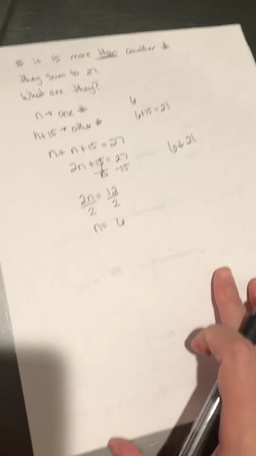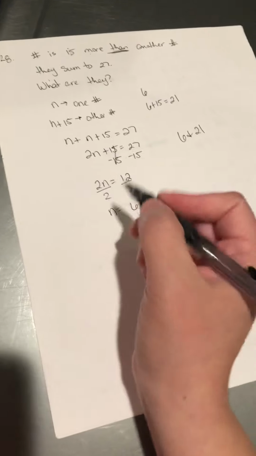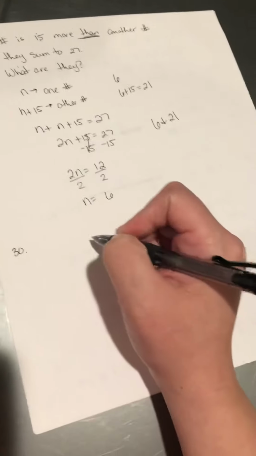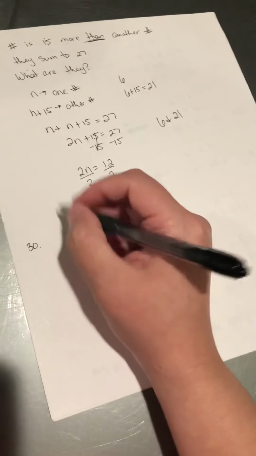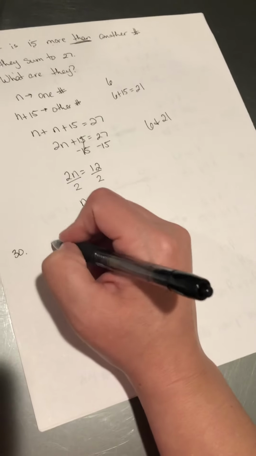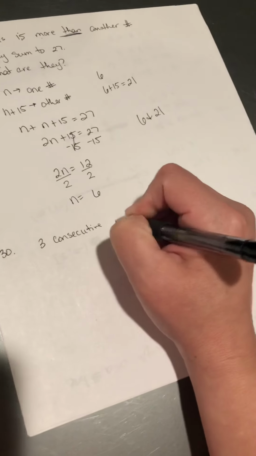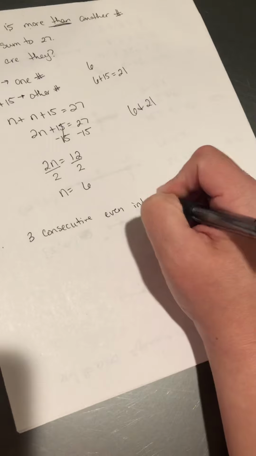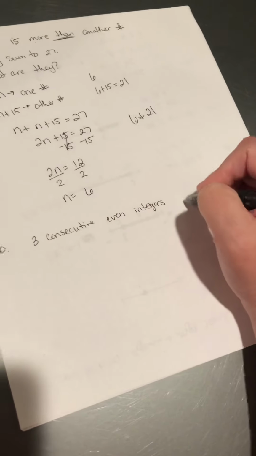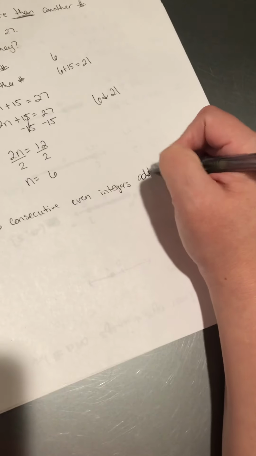Okay, for the last one here for applications, we have number 30. You have 3 consecutive even integers that add to 132, and you want to figure out what they are.